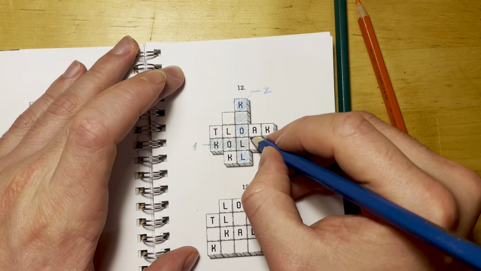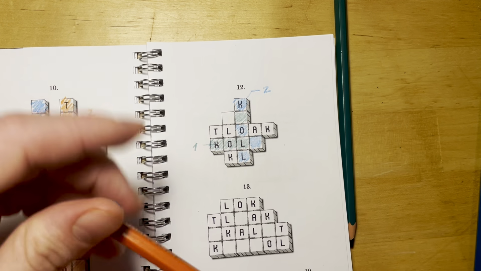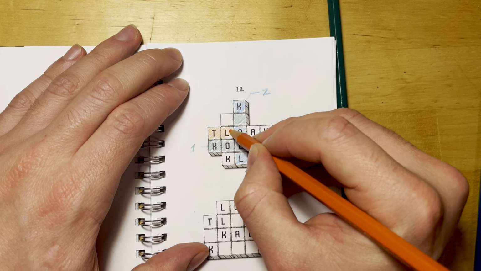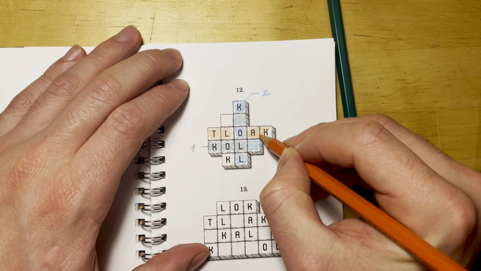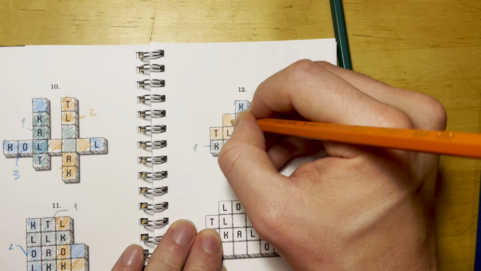And then we just take this one out. And the last bit is gonna be this talag over here. And then we take just this one and this one.